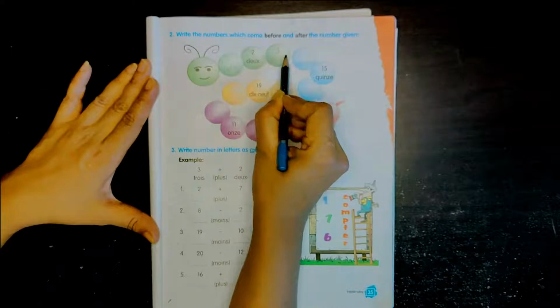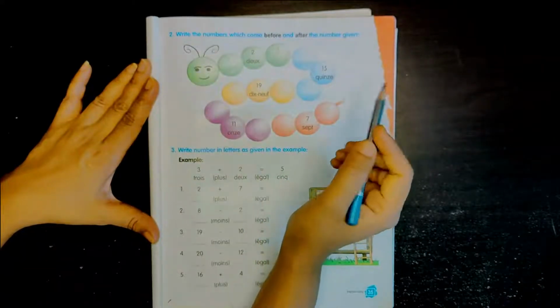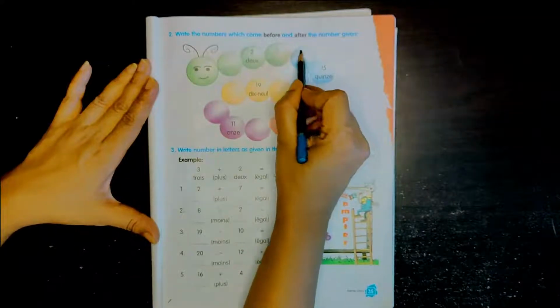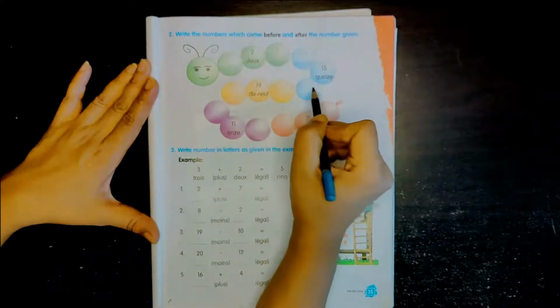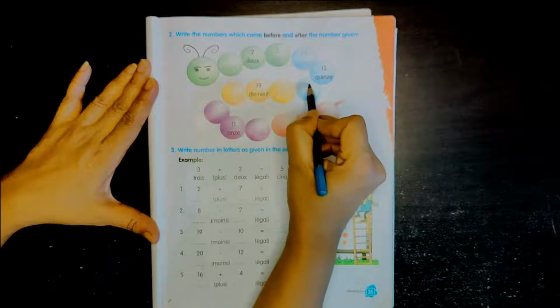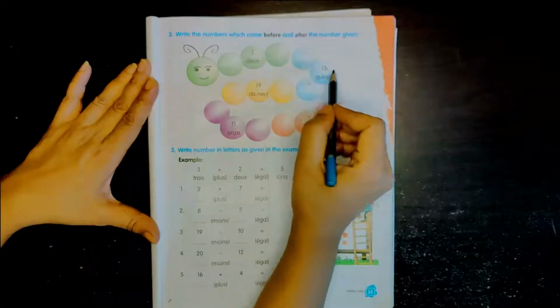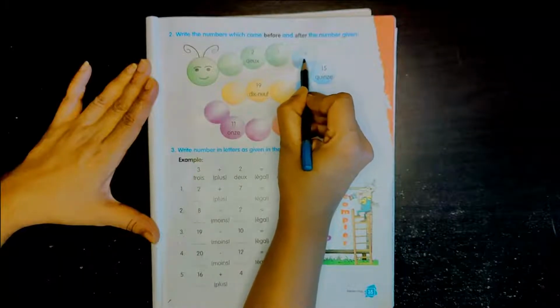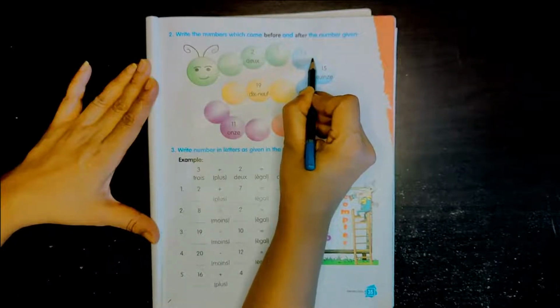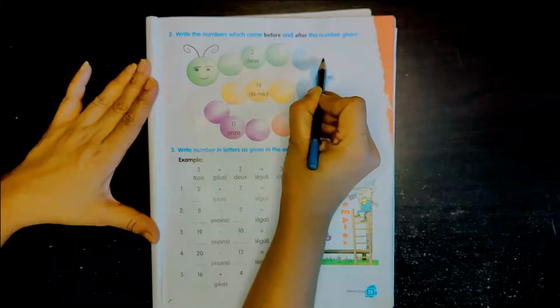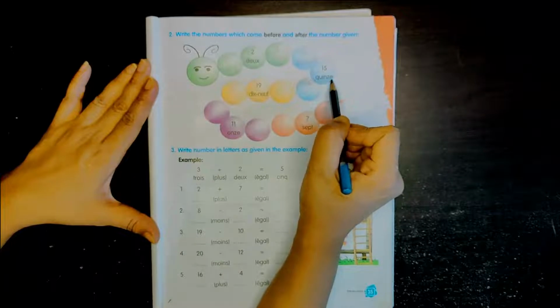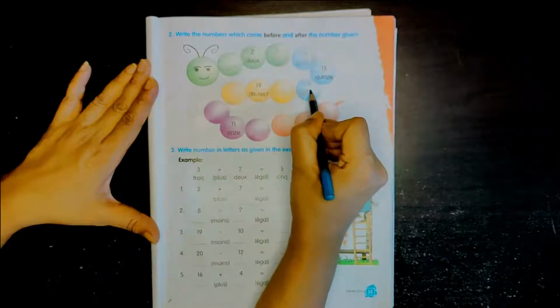Right? So now we are doing a little bit of maths. So now what comes before 15? That is 14. And what comes after 15? That is 16. So what do we say for 14 in French? Quatorze, Q U A T O R Z E. 14 means quatorze. 15 is quinze and 16 is seize.